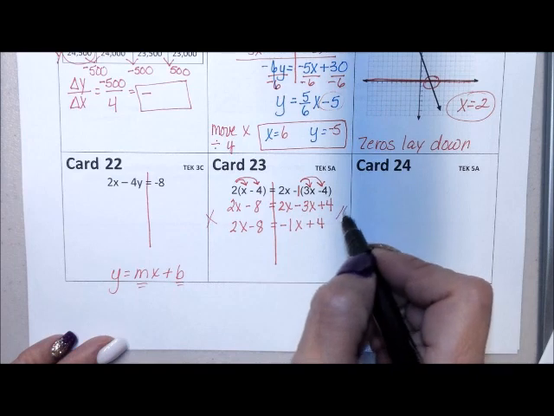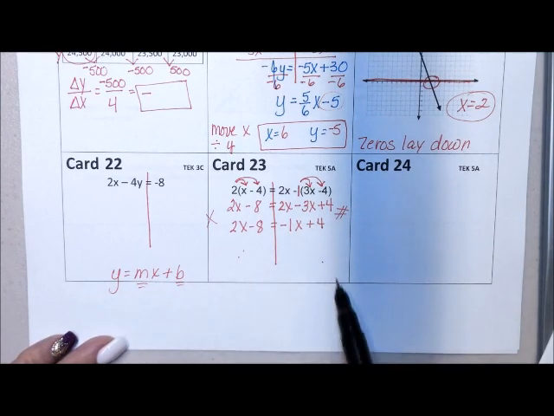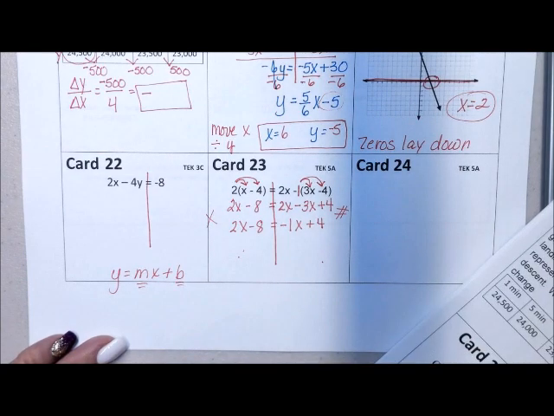This is my x side, this is my number side. Finish it up. Move all the x's over here, move all the numbers over here. Solve it out. All right, pause your video so you can work that.